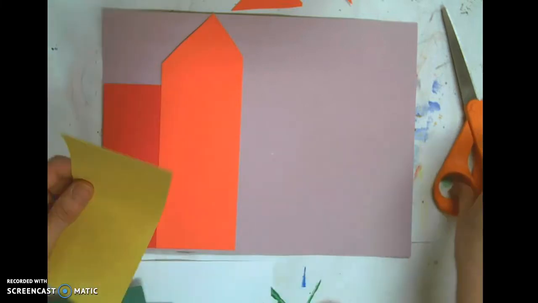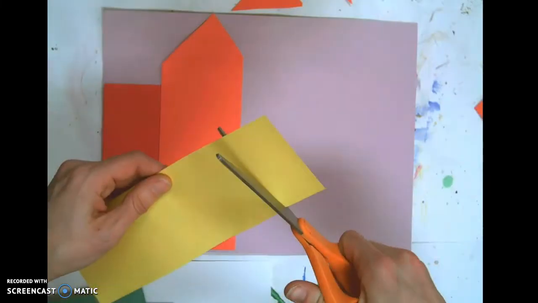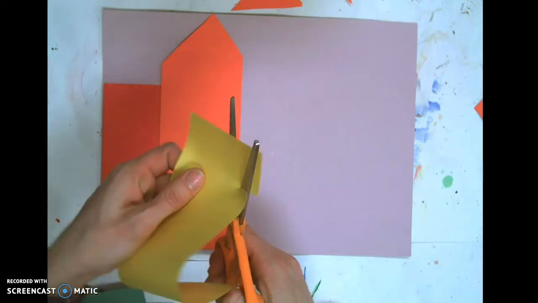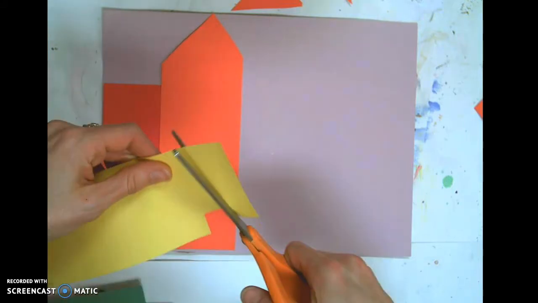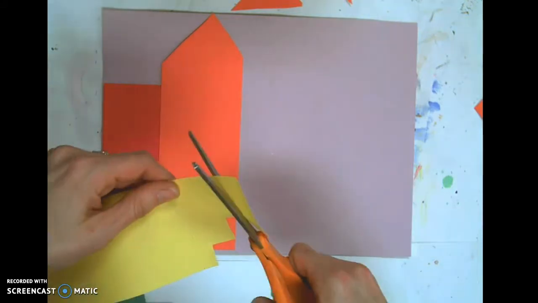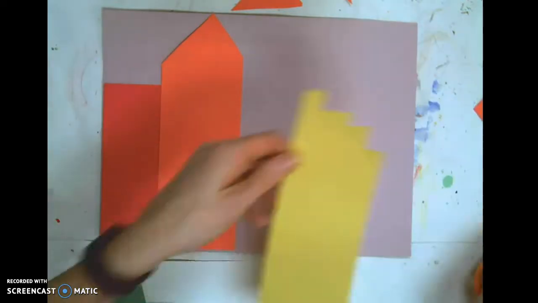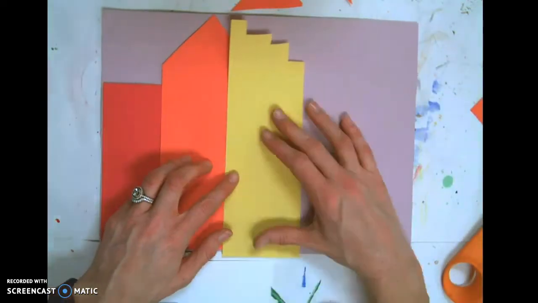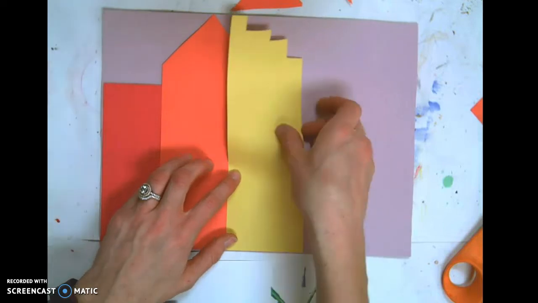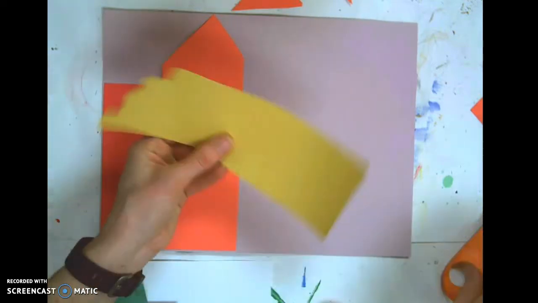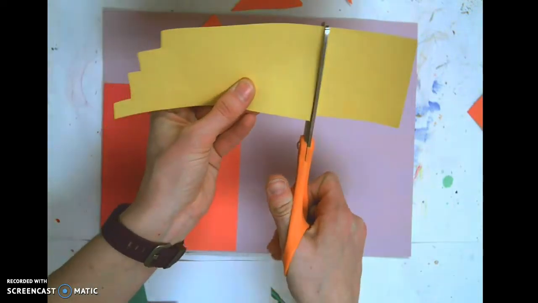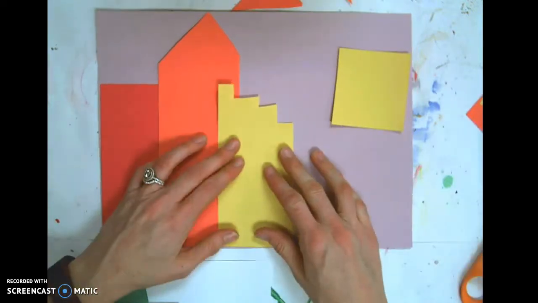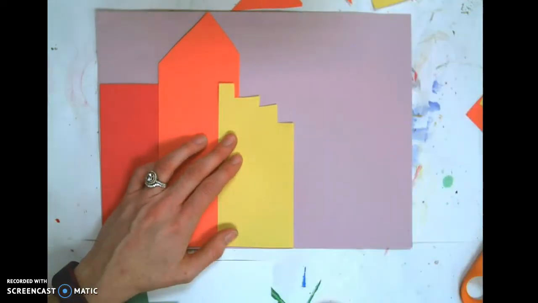I like rainbows, so I am doing a rainbow city. My students do not have to. Now I'm going to cut over, up, over, up, over, up. And I kind of have this stair step type of a building. And I want this one in here, but I want it to be shorter, so I'm going to cut off down here. I can use those extra scraps for later.